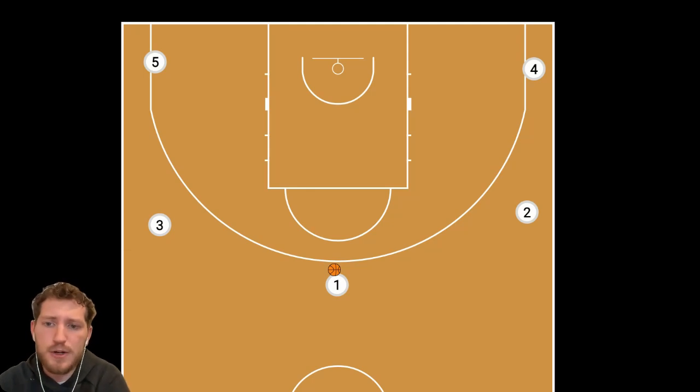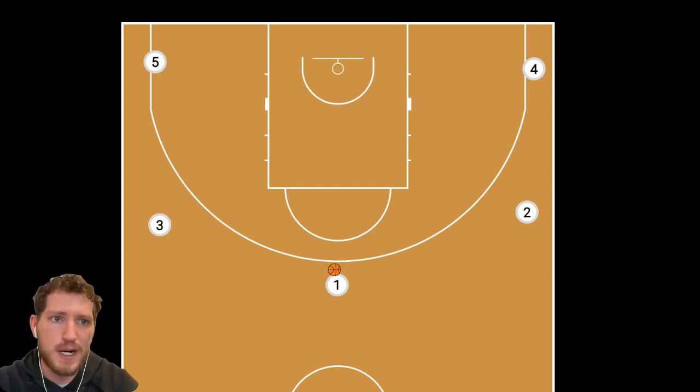Again, this is for younger age groups. This is for a 2nd grade team, 3rd grade team, 4th grade team. How can we incorporate bits and pieces of a 5-out offense, or bits and pieces of well-known basketball plays, into one little fraction of a basketball play? And that's what we're going to do right here.